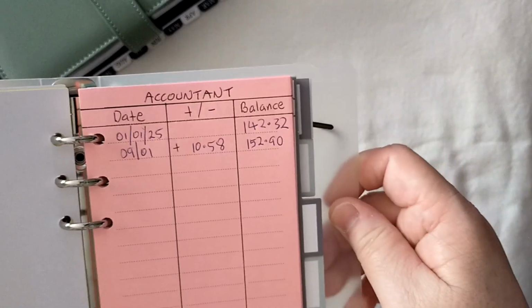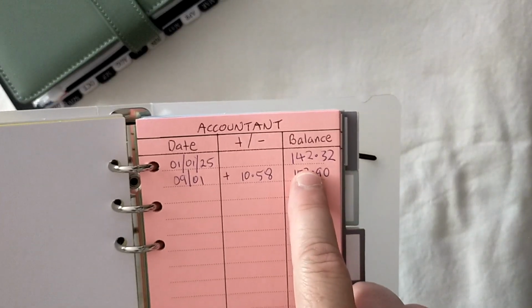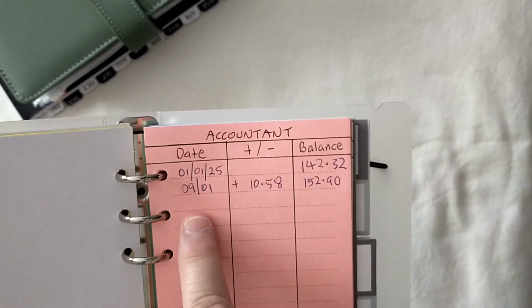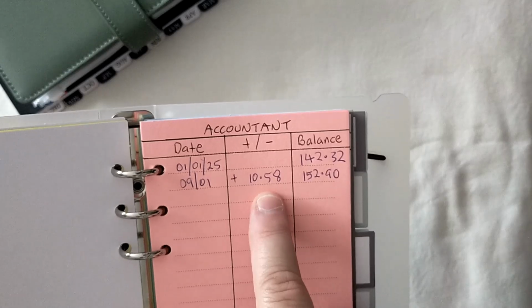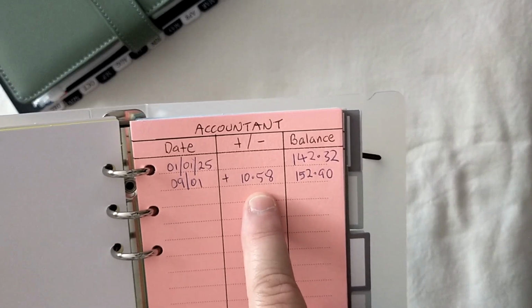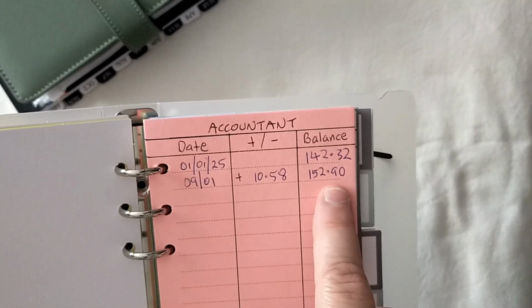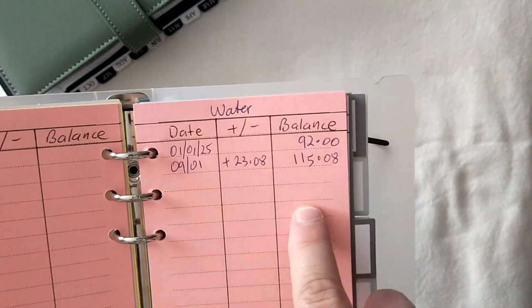So for my accountant, for example, this is my accountant. At the start of the year I had $142.32 already saved, and when I got paid this week, I've allocated $10.58 to my account every pay. So now I've got $152.90 in there for my accountant. So let's just try another one. Oh, yep. Here's another one.